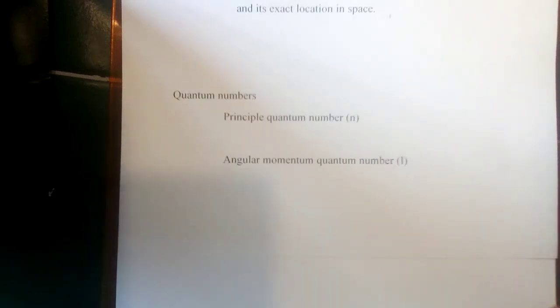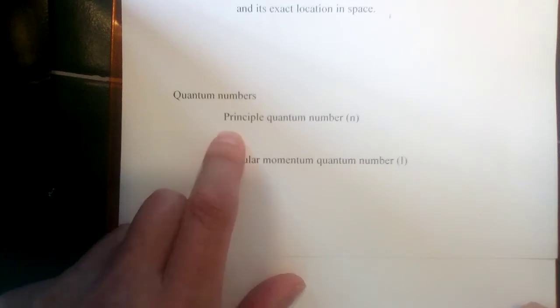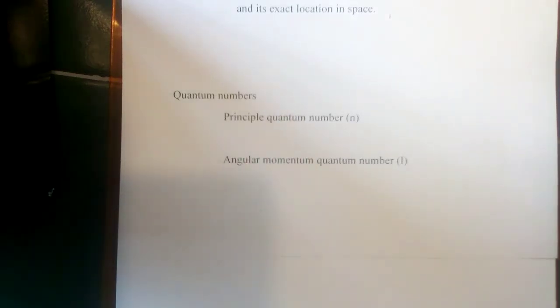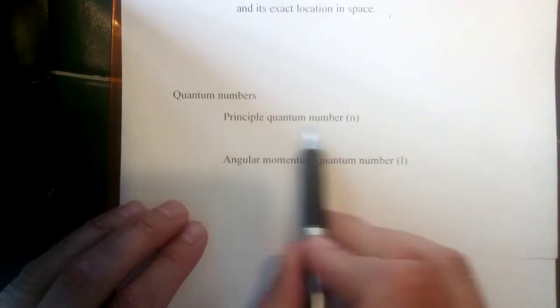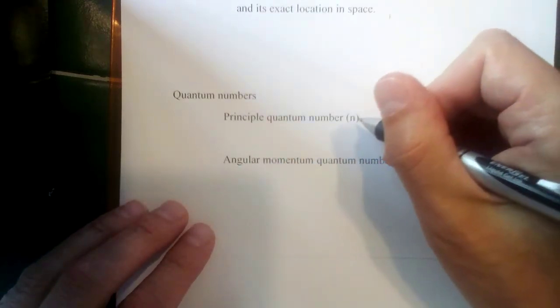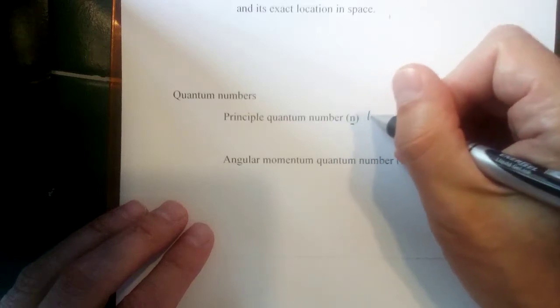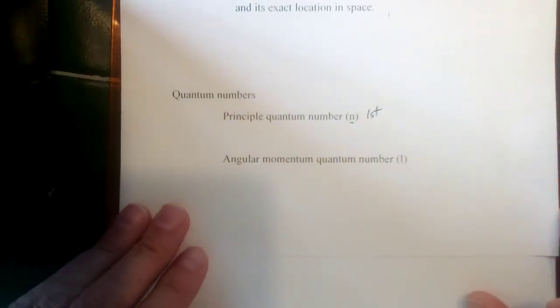Okay, the first quantum number is called the principal quantum number, and these are referred to numerically and by abbreviation in a lot of cases. So don't worry so much about remembering principal. This is lowercase n, and this is often just the first quantum number.